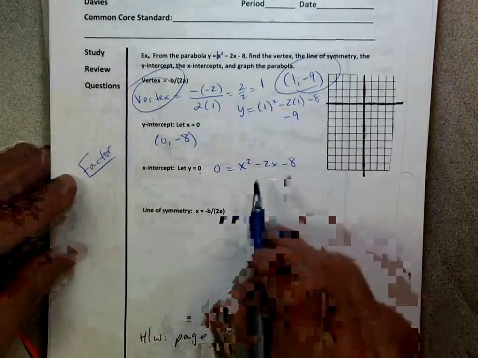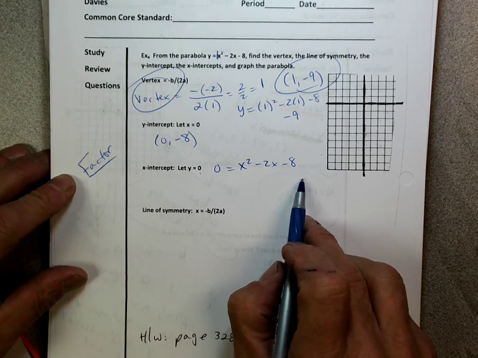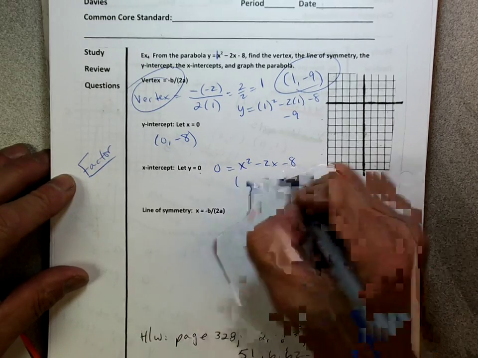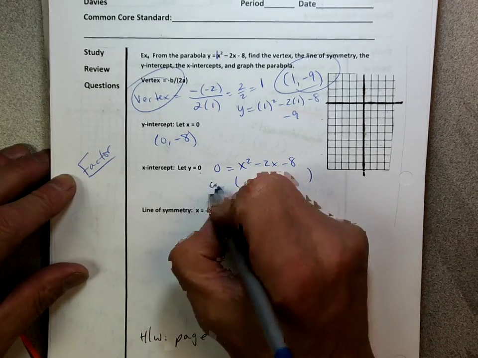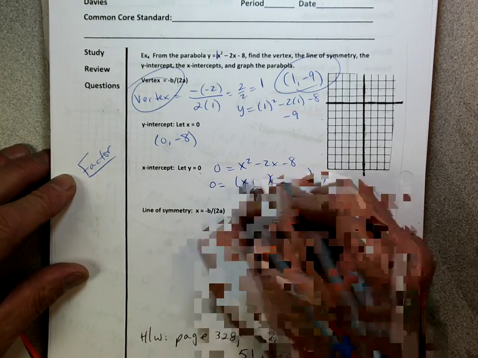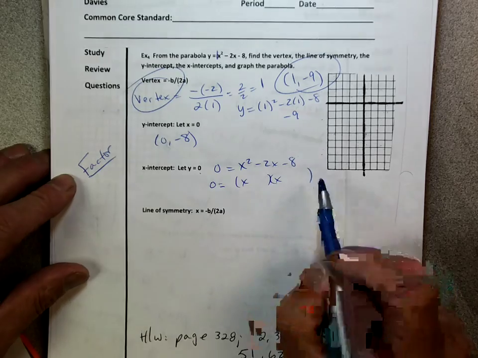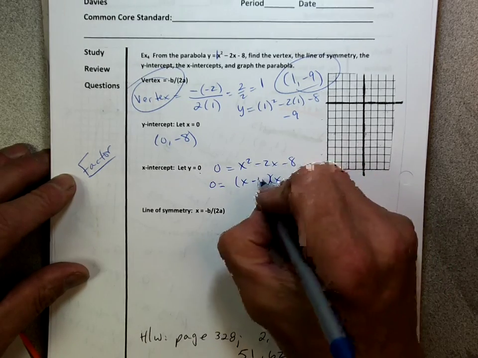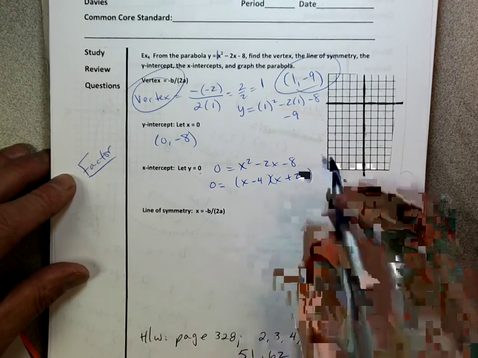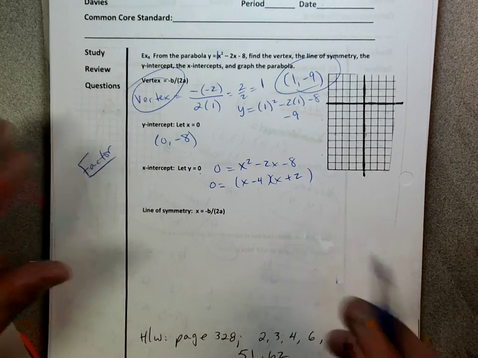We factored this exact one in the warm-up. So 2 sets of parentheses, x and x. That's right, Elias. How about a negative 4 and a positive 2?